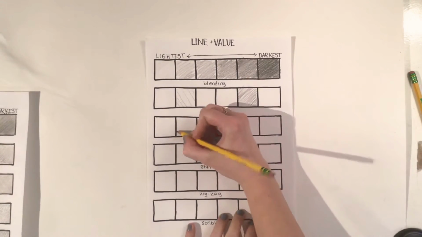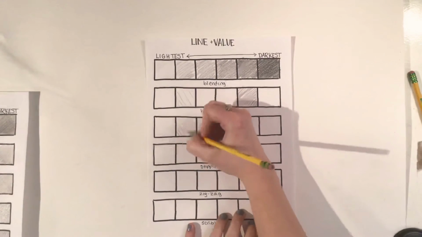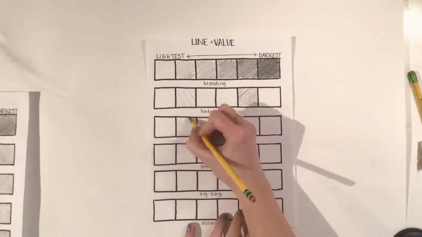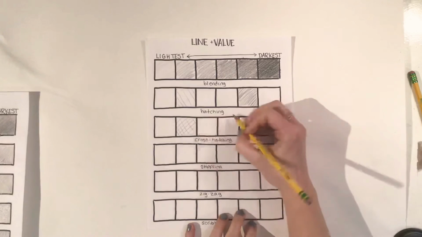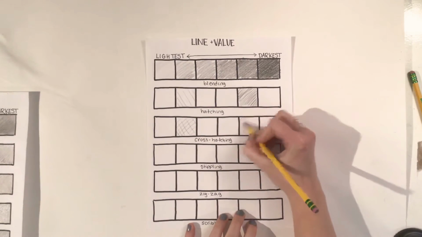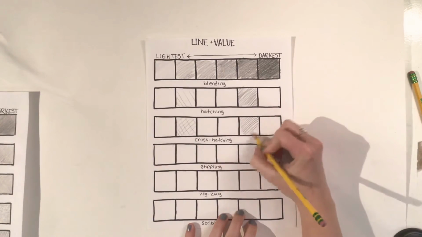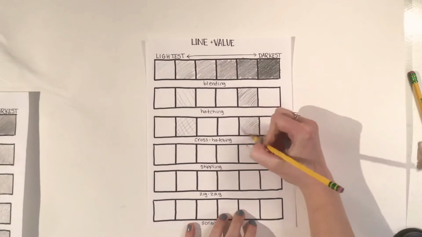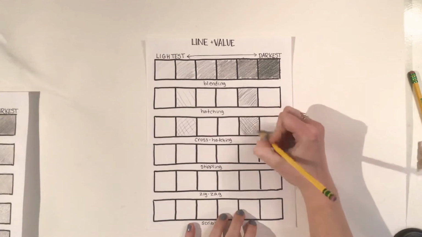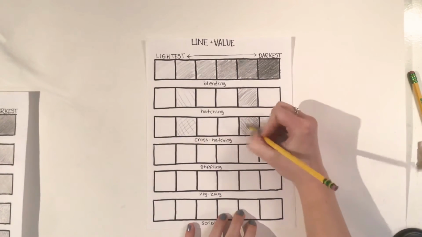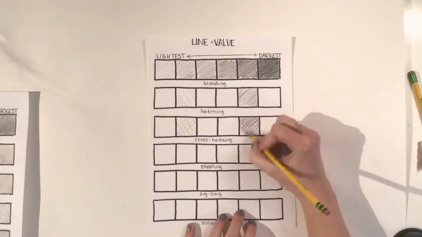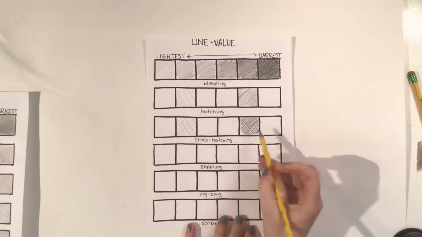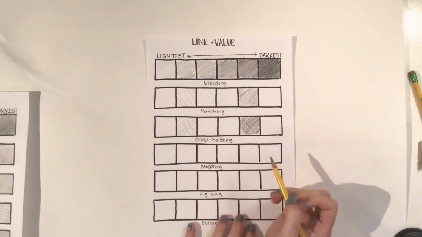Cross hatching is basically the same thing, but you're going to make kind of a grid. So based on how hard you press, how many lines you have, and how far apart those lines are, that's kind of how you're going to create value. See how this is so much darker than that one.